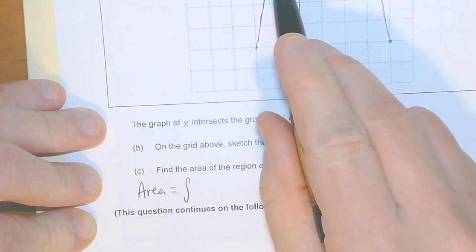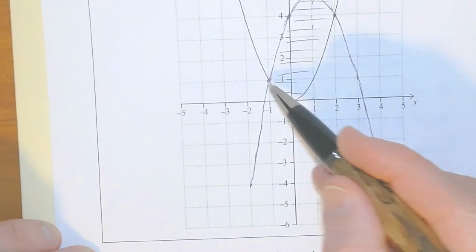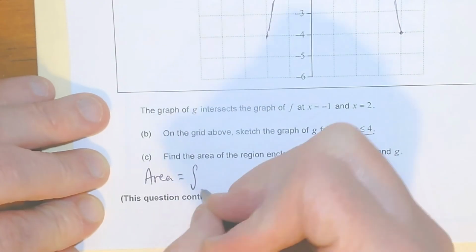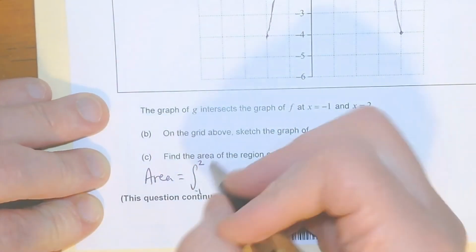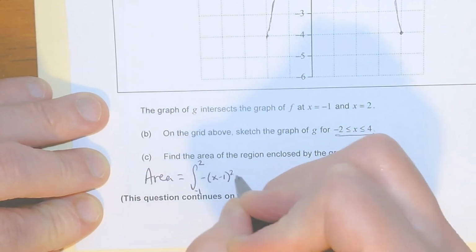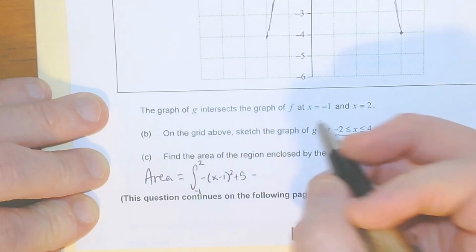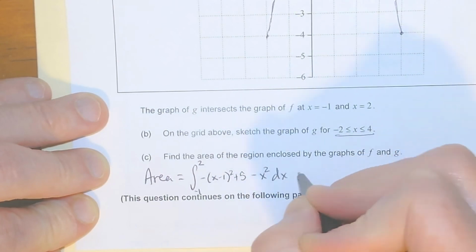And notice I'm going from -1 to positive 2. Those are my x limits. So I'll go from -1 to positive 2. And my upper function is minus x minus 1 squared plus 5. There's my upper function. Minus my lower function, which is just x squared dx.